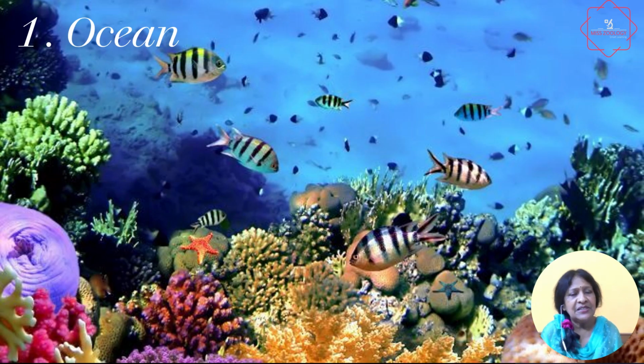As confirmed earlier that this is an aquatic ecosystem, let me help you identify the biotic and the abiotic components in this ecosystem. The biotic components that you see in this image are the corals, the phytoplanktons, the zooplanktons, the fishes, principally.